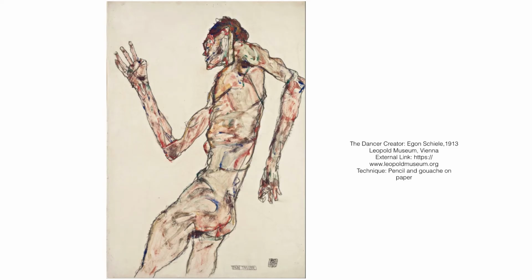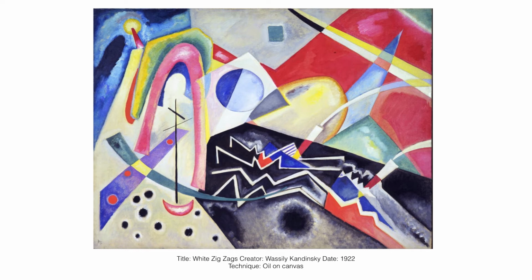In this work by Egon Schiele, we've got the figure itself at an angle, but also the arms are creating these lovely angles that are activating those extra spaces around the figure. And this is a Kandinsky piece where there are lots of angles, lots of diagonals, making this a really kind of loud, active piece where you are following all these shapes and lines everywhere throughout the work.